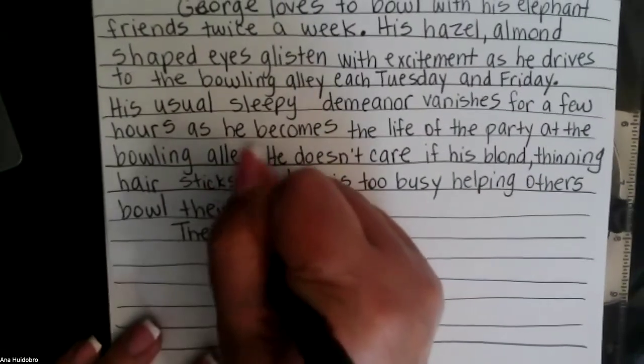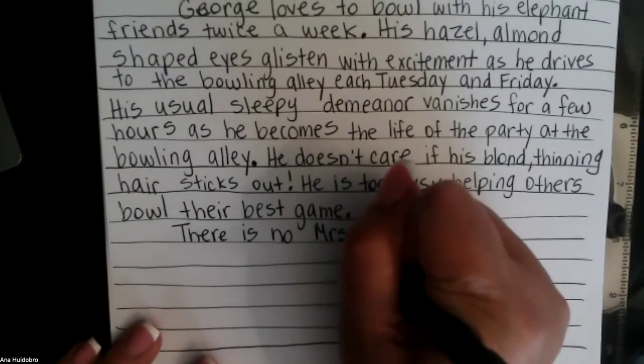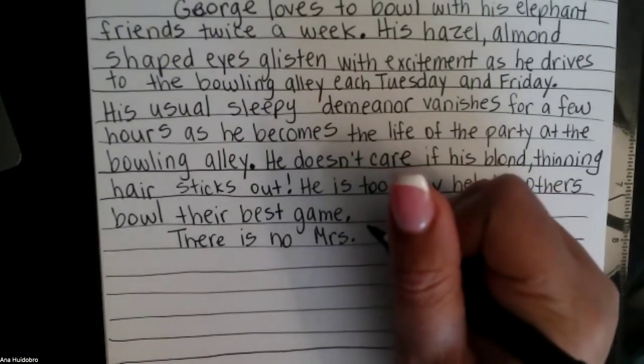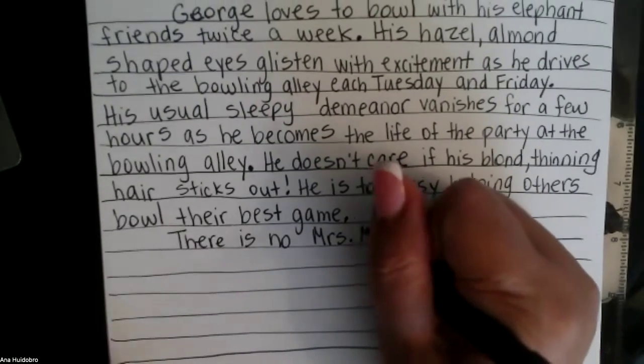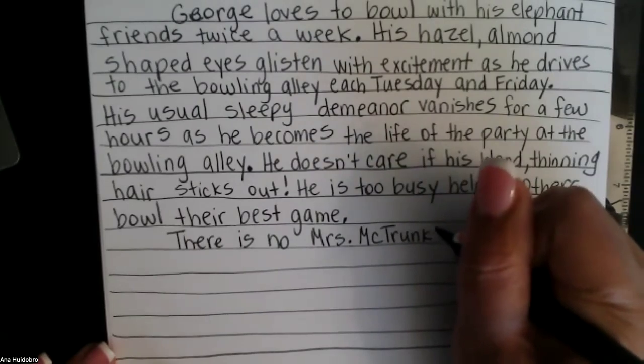There is no Mrs. McTrunk, because wasn't his name George McTrunk? There is no Mrs. McTrunk.